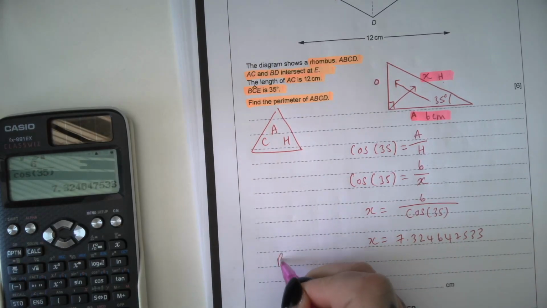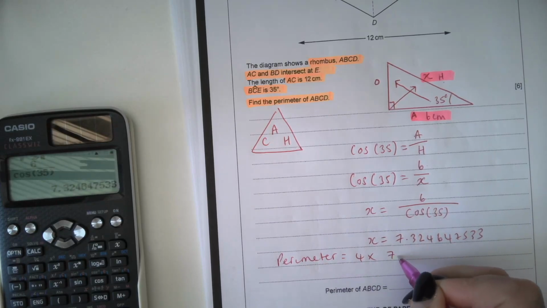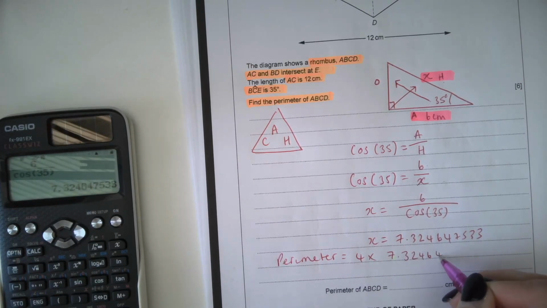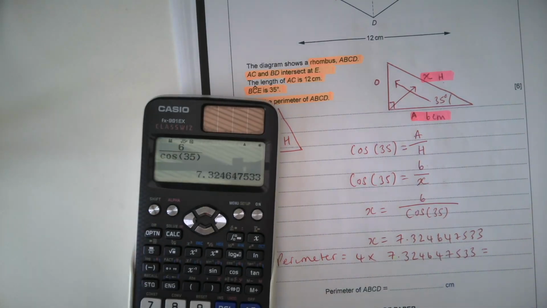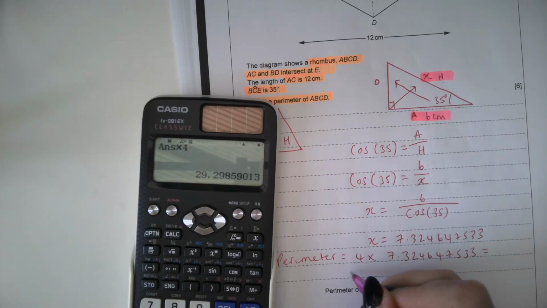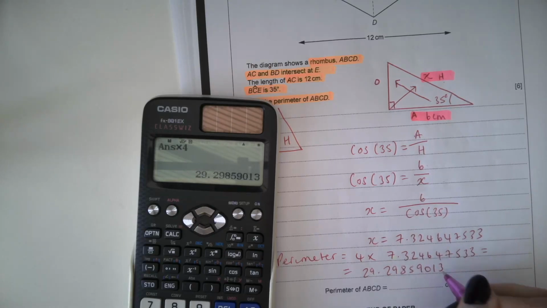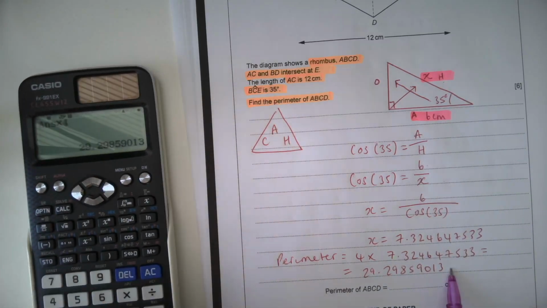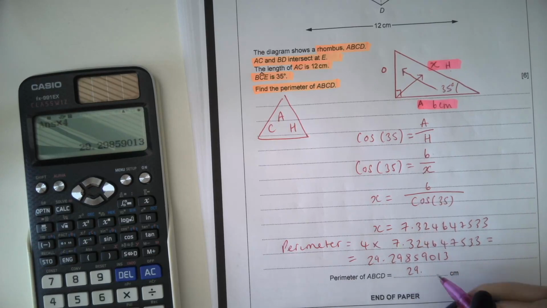So I'm going to do the perimeter equals 4 times 7.324647533. I left that in my calculator because I didn't want to type that all back in again. So I'm going to simply press times by 4. So that gives me 29.29859013. I've written it all out here. There's not a lot of space on there to write it. They don't tell me how to round it. So I'm just going to do it's 29.3 to 1 decimal place.